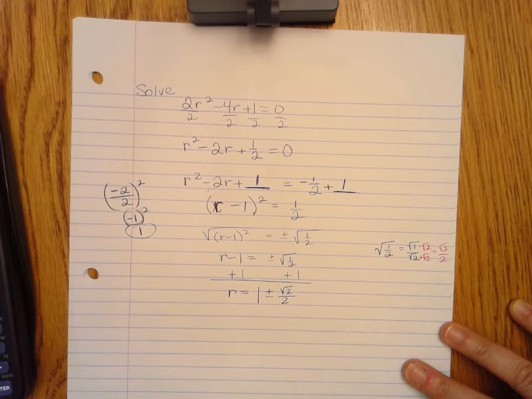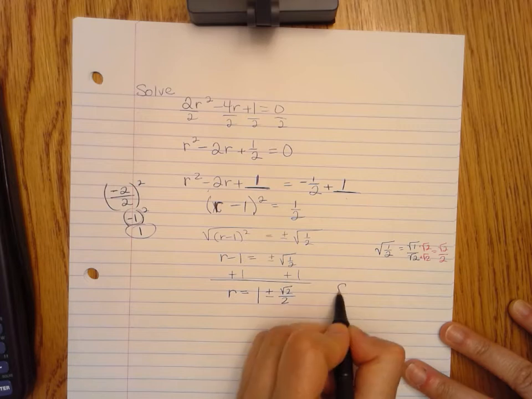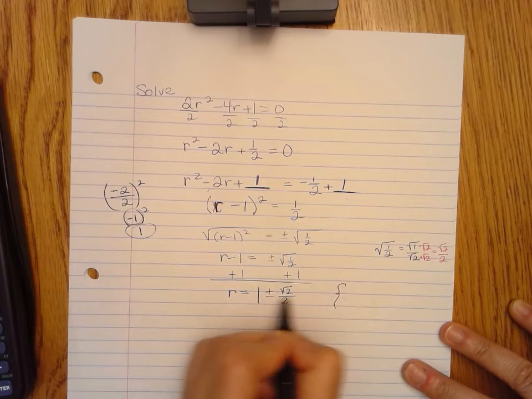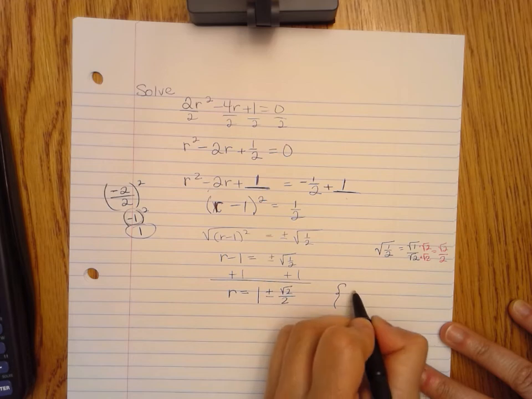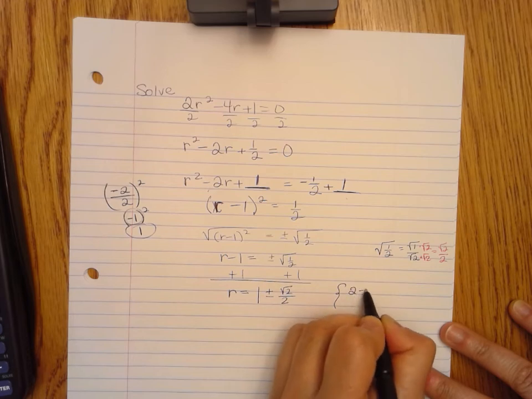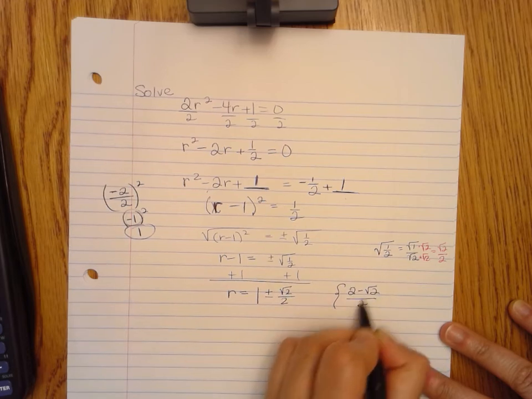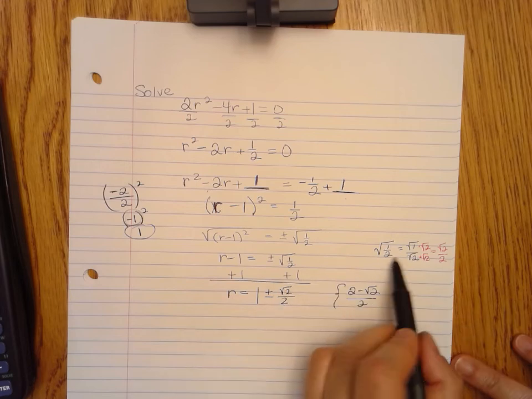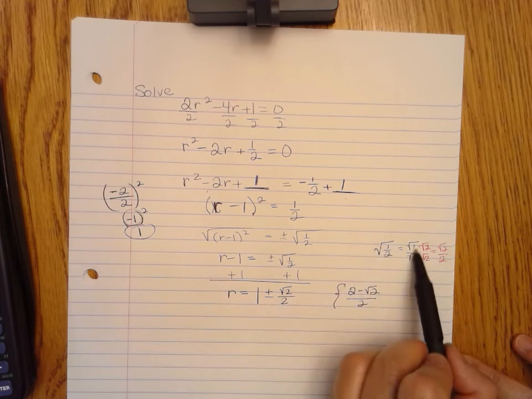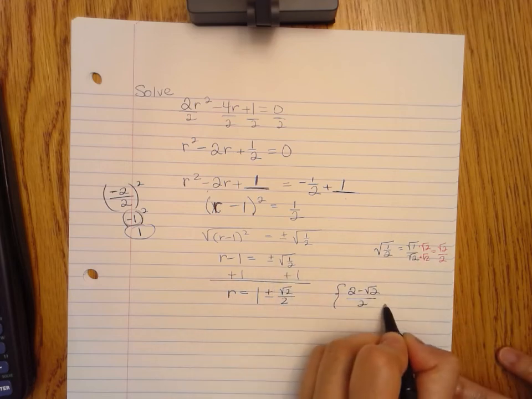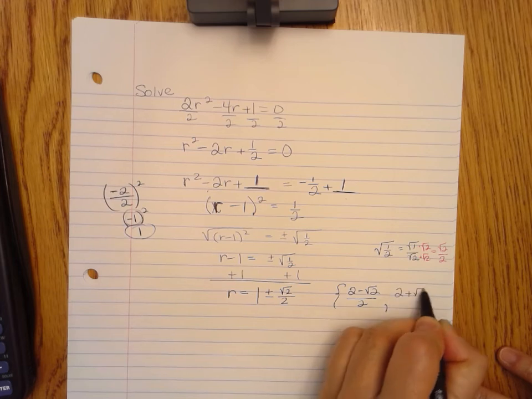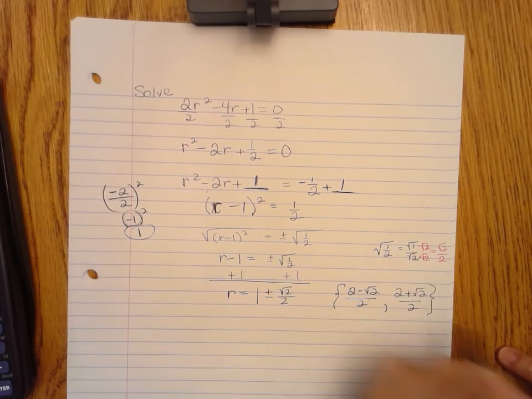Two answers. I can also write this with a common denominator of 2: 2 minus radical 2 over 2, and 2 plus radical 2 over 2. I cannot simplify that any further. Well, I can, but it's going to look different, which isn't going to help me.